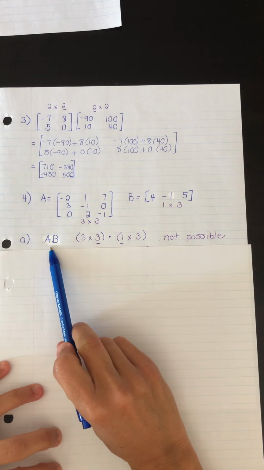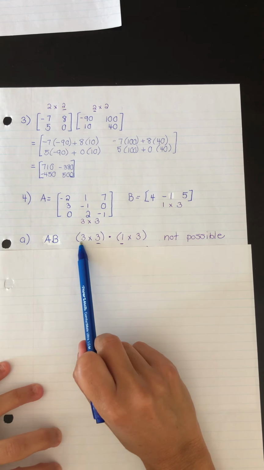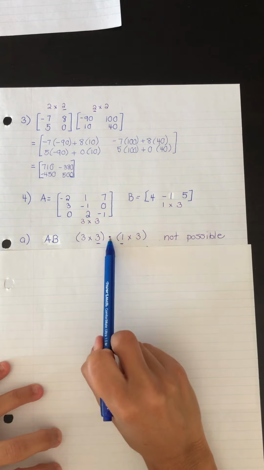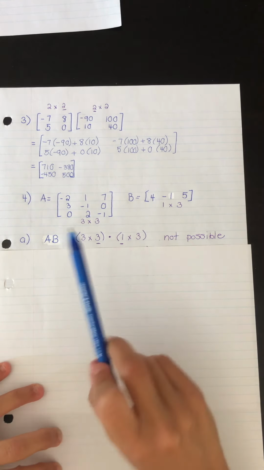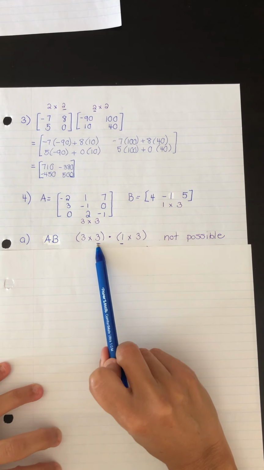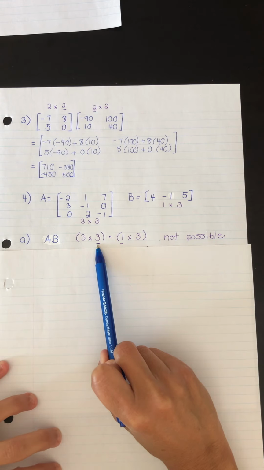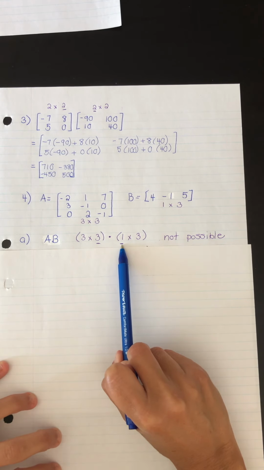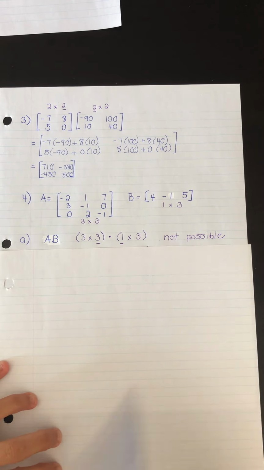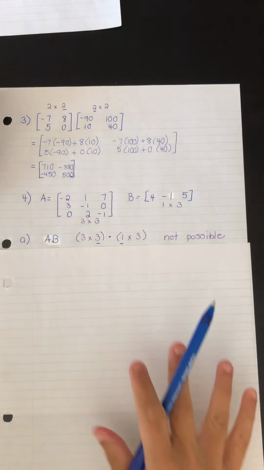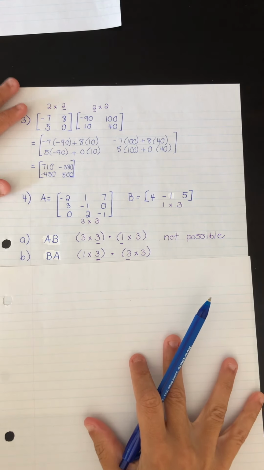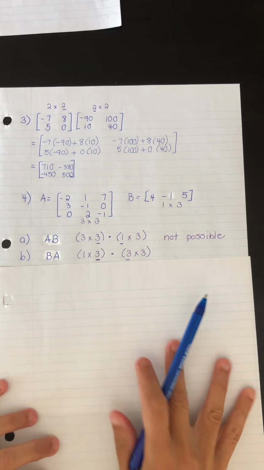A times B would mean taking a 3 by 3 matrix and multiplying it by a 1 by 3 matrix. These numbers do not match. In other words, the number of columns in A does not match the number of rows in B. This is not possible. So the operation cannot be performed. But what about the multiplication of B by A?